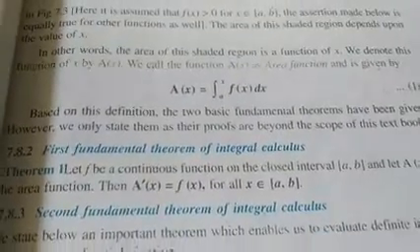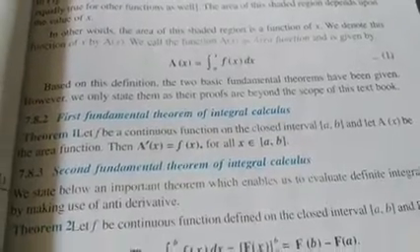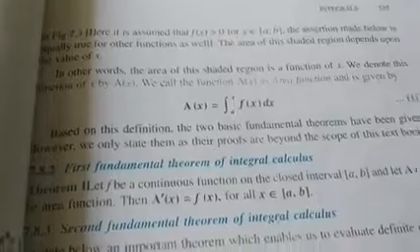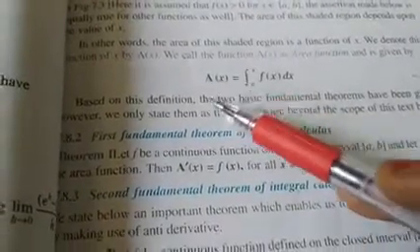Based on this, they have defined two fundamental theorems. That is, the first fundamental theorem of integral calculus. That is, when you differentiate this A of x, the integral will go off. So you will get A dash of x is nothing but f of x.